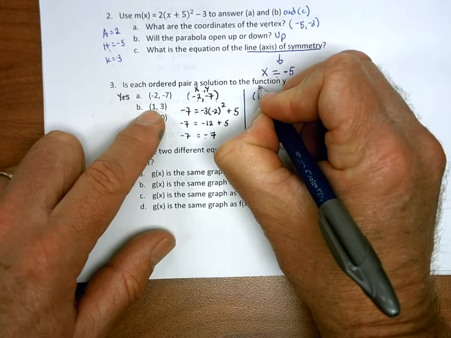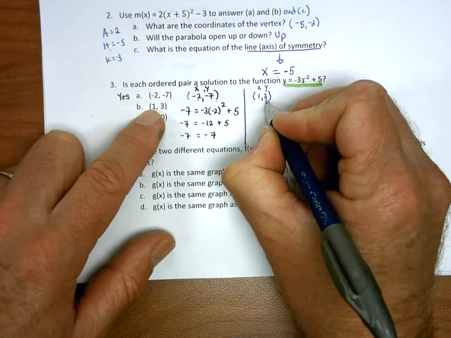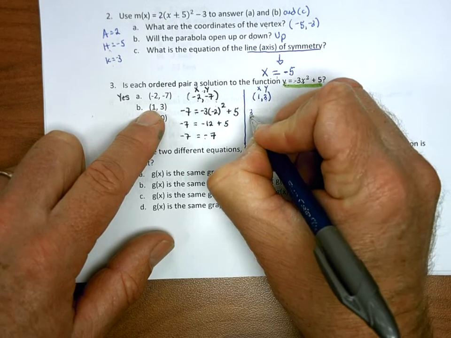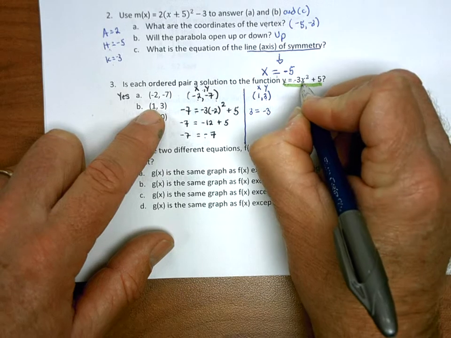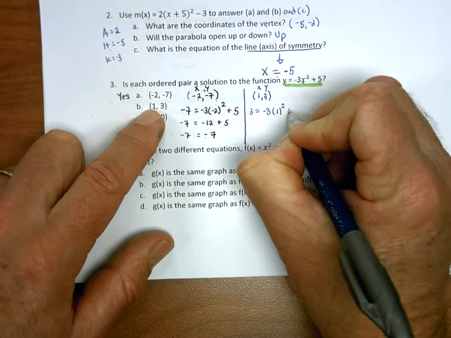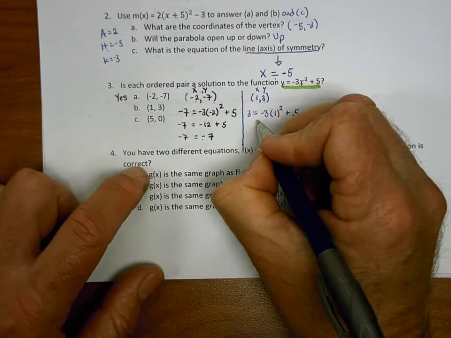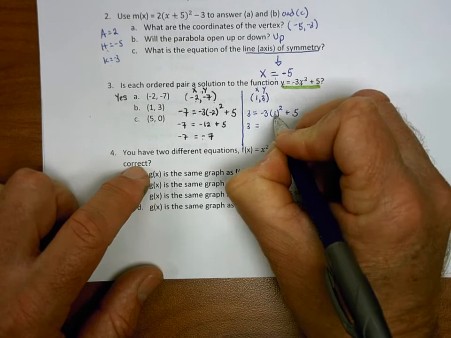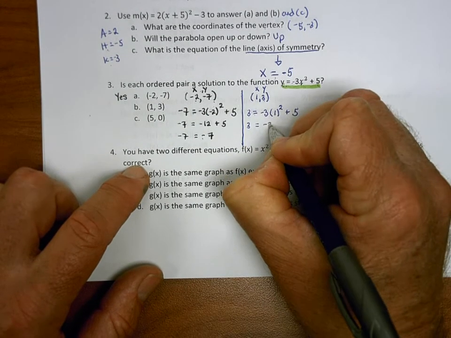We're going to do the same process. So in the place of x, I'm going to substitute a 1. In the place of y, I'm going to substitute a 3 into my equation here. So I'm going to get 3 is equal to, keep the -3, substitute 1 in the place of x, so 1 squared plus 5. And then I work this out. Okay, so can't do anything to the left side, but the right side, 1 to the second power is 1. 1 times -3 is -3.